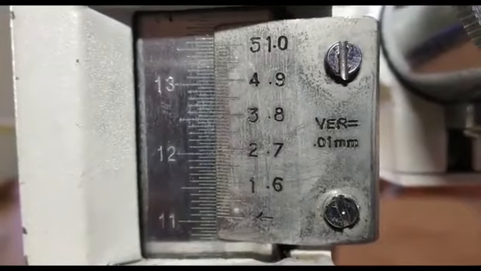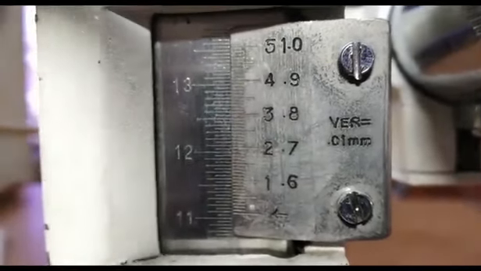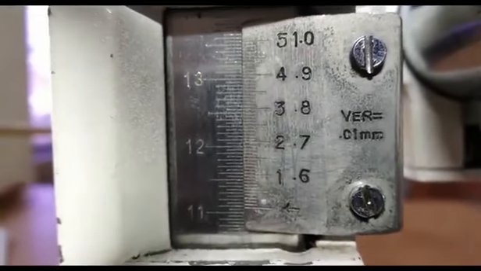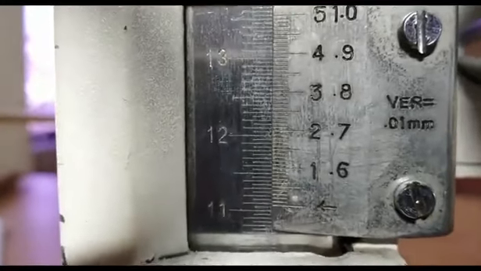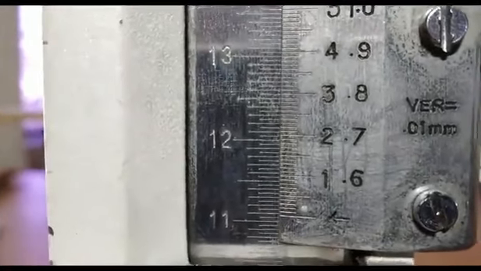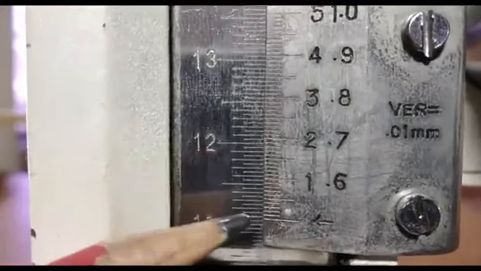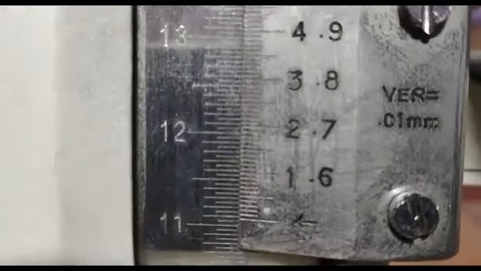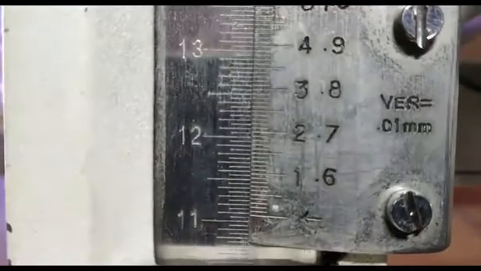And among the 50 divisions, the one which is coinciding is your VC. When you look into this, you can see the 14th division is exactly coinciding with the main scale reading. Therefore 14 is our VC. In that way the experiment is repeated for loading the various slotted weights.